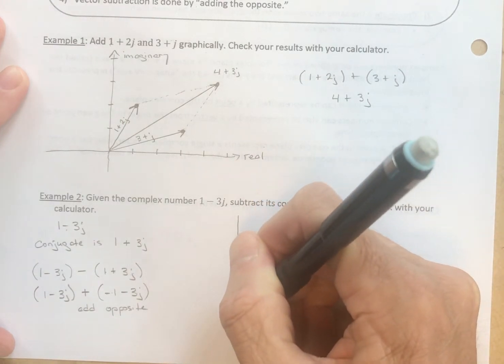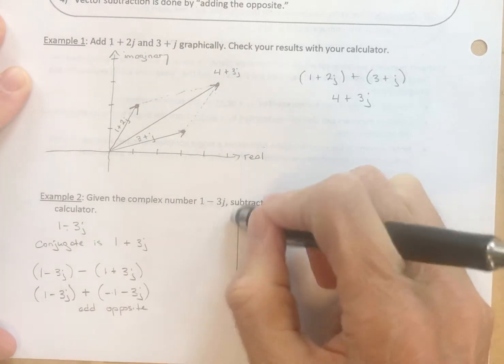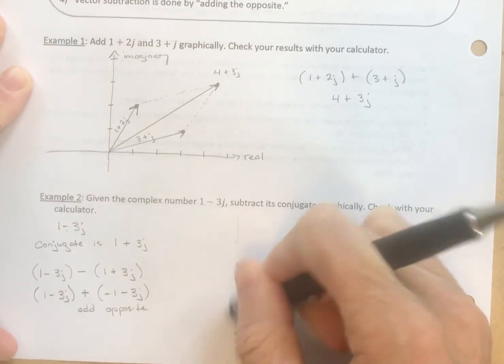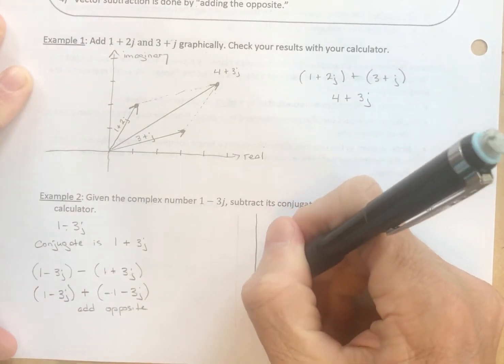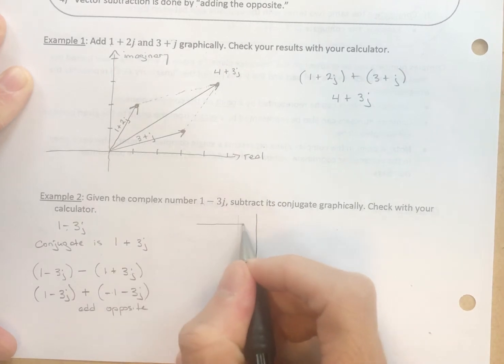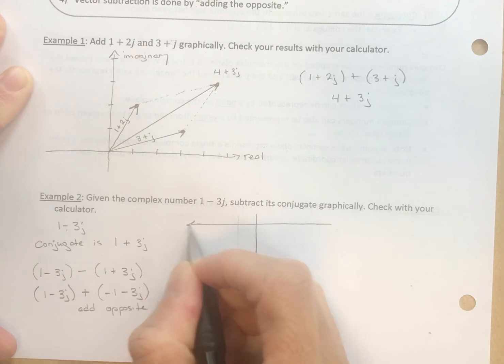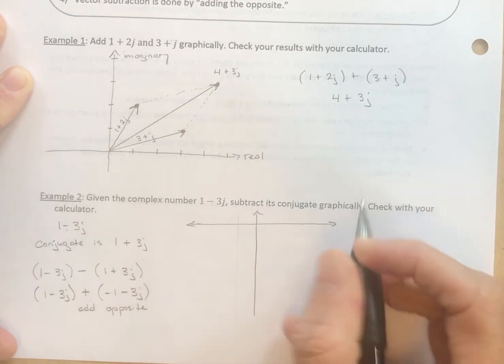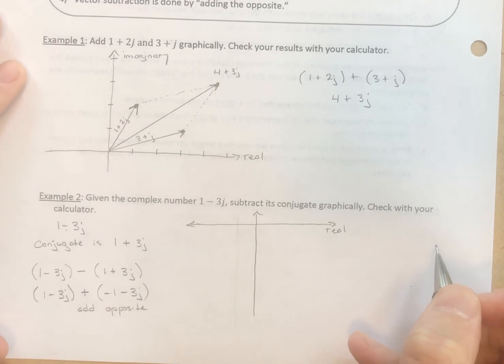Now again, I kind of know how this one's going to work out. So let's move this over a little bit more. I'm going to draw my axes like this. And again, this is the real axis because we're graphing in the complex plane.